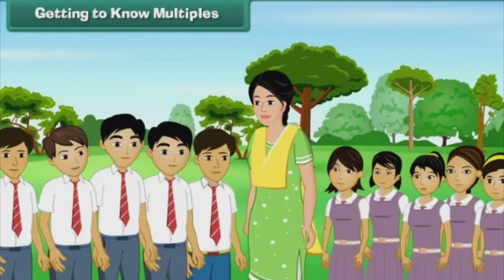Getting to know multiples. Miss Rita is Prerna's maths teacher. She is playing a game with her students to teach them the concept of multiples. She begins with the multiples of 3. 10 students form a circle around Miss Rita. Each student has 30 pebbles.